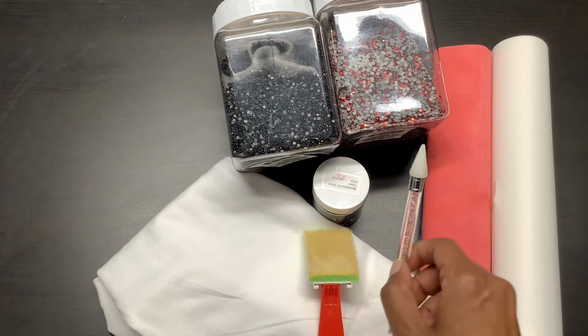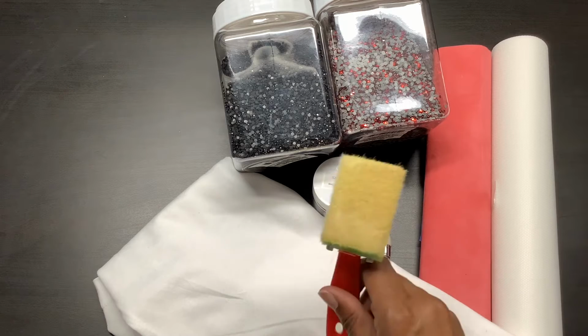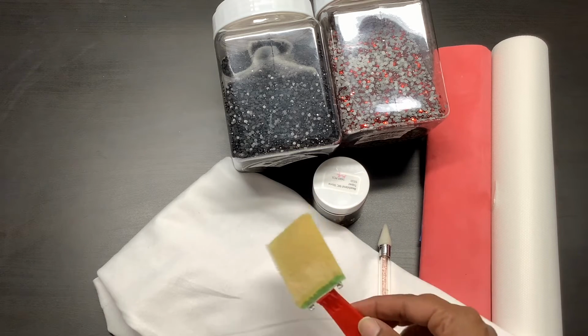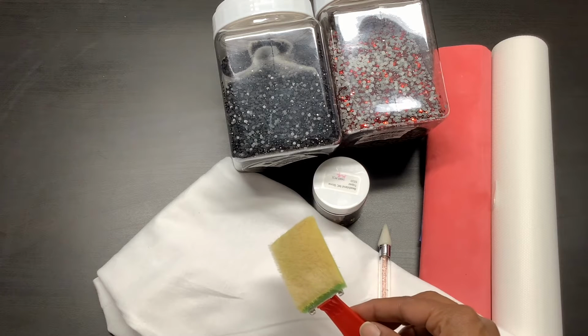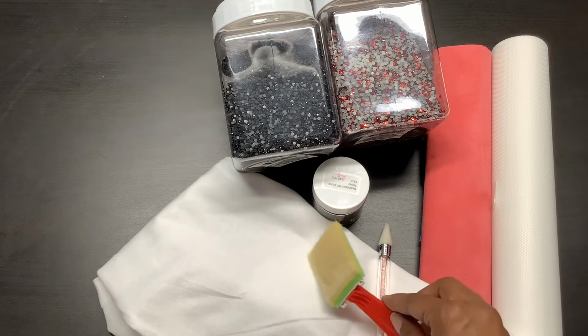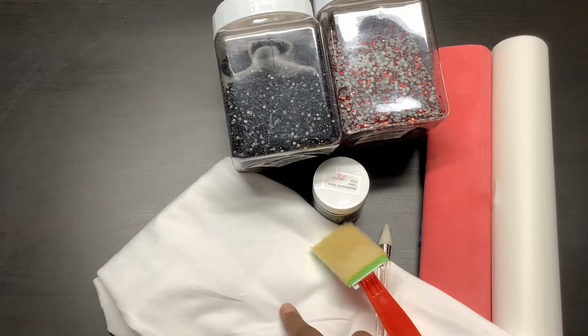You're going to need a rhinestone picker tool, and a brush to brush your rhinestones in. This is an edge brush that you can get from Amazon, Home Depot, or Lowe's. And also a shirt of your choice. I purchased this shirt from Michael's. I will leave a link of all of these items in the description box below.